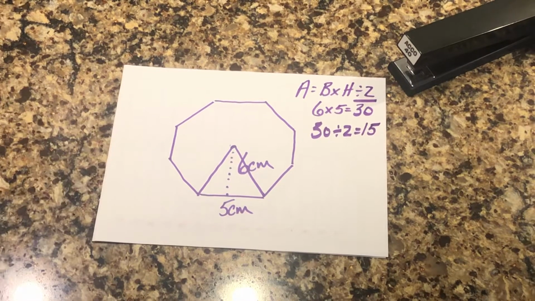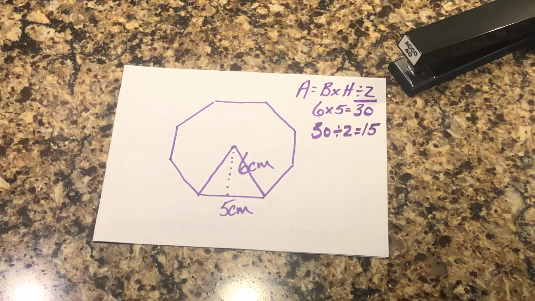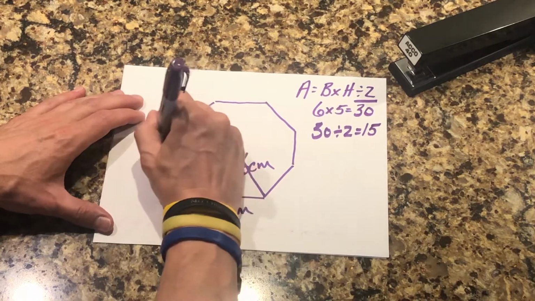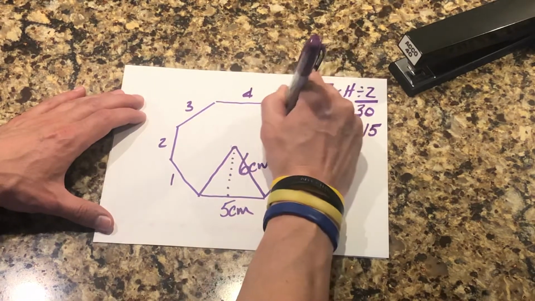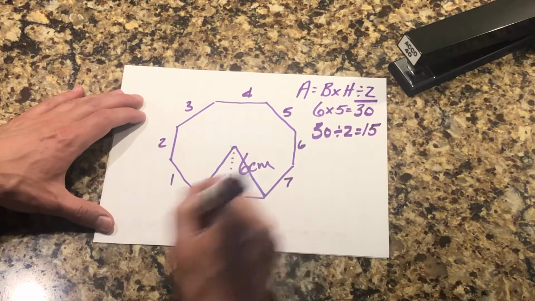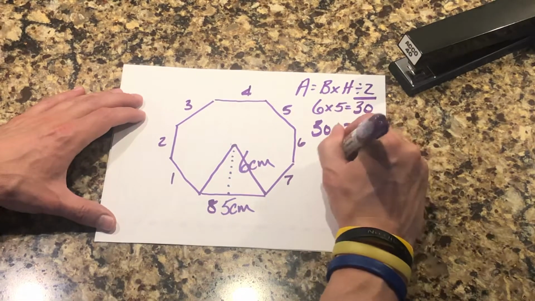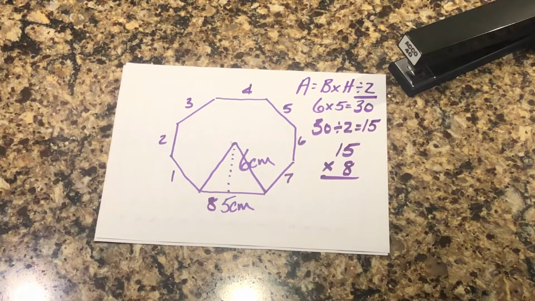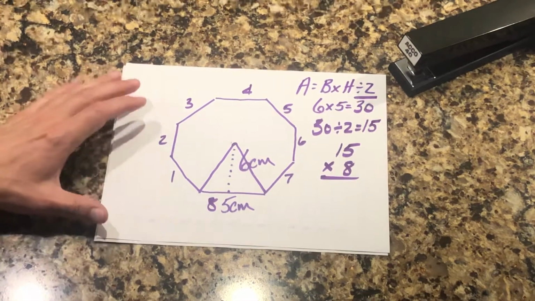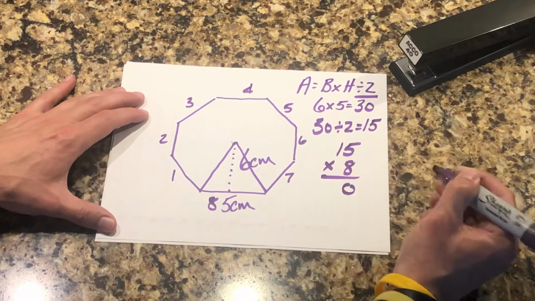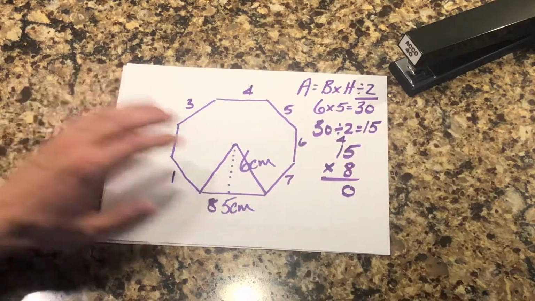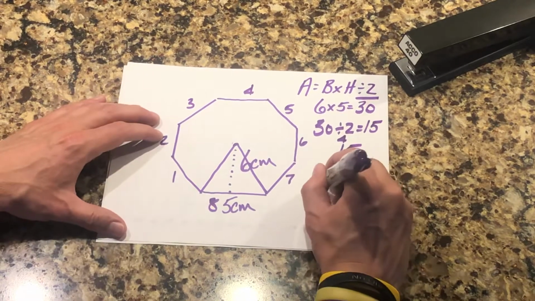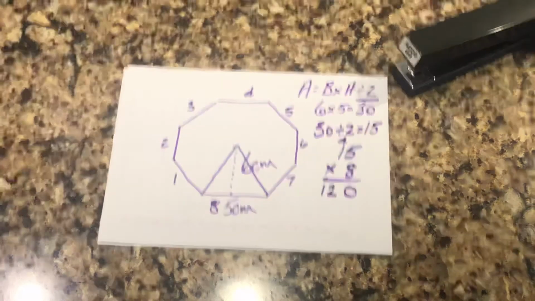Okay, and now we take the number of triangles within the shape, and the way that you know that is the number of sides that it has. So again, 1, 2, 3, 4, 5, 6, 7, 8. There are 8 sides to this figure. So I'm going to take my answer of one triangle times 8, and 5 times 8 would give us an answer of 40. So I drop the 0 and lift the 4, and 1 times 8 is 8, and 8 plus 4 would give us a 12 for an answer of 120.